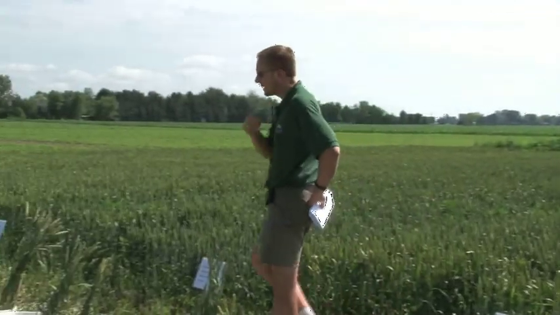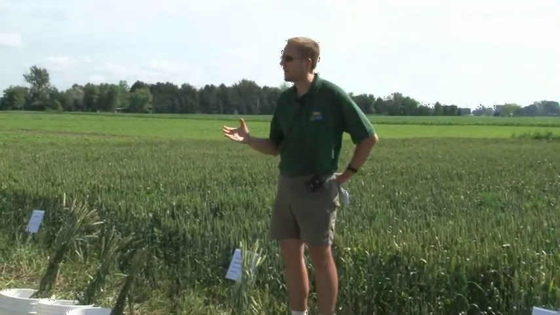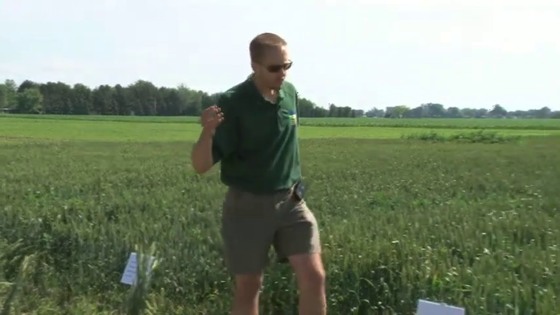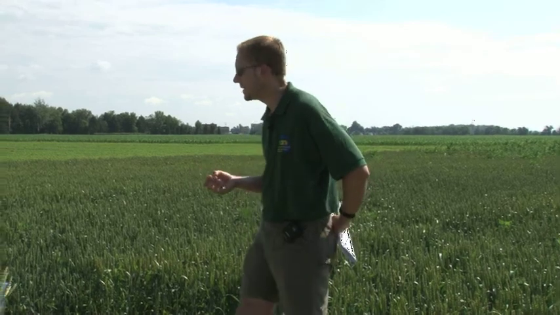Have a sulfur plot down there. Haven't seen a tremendous response to sulfur the last couple of years. I can't say fall versus spring applied, we've seen about the same response. So if you are debating using S on wheat, probably go with the spring application. We see the same response.